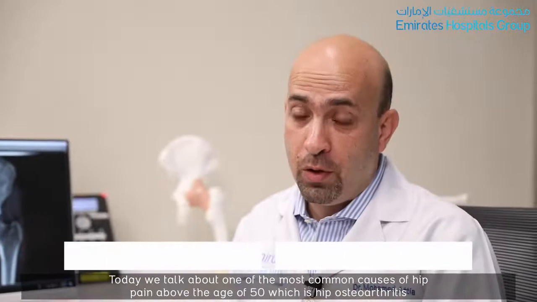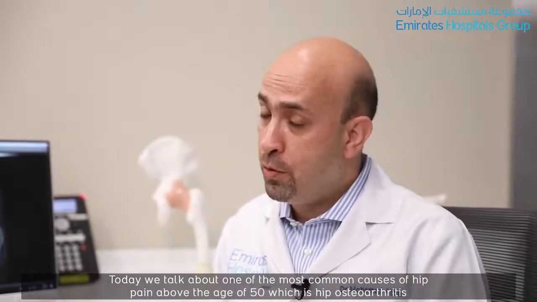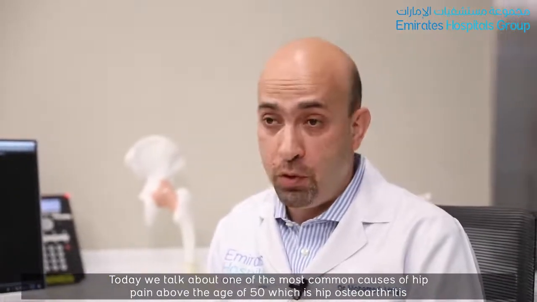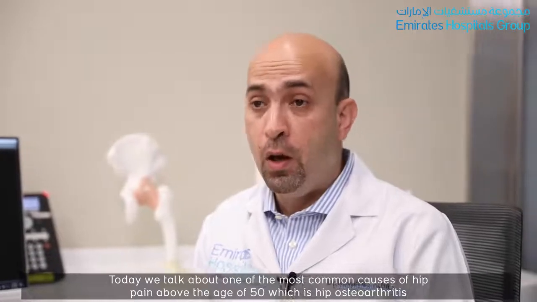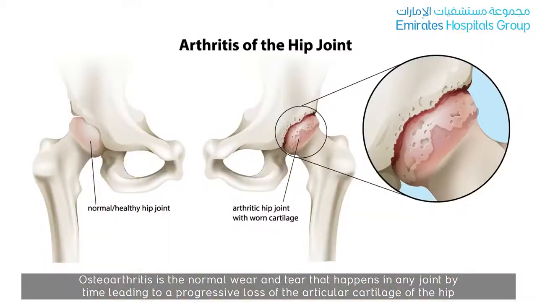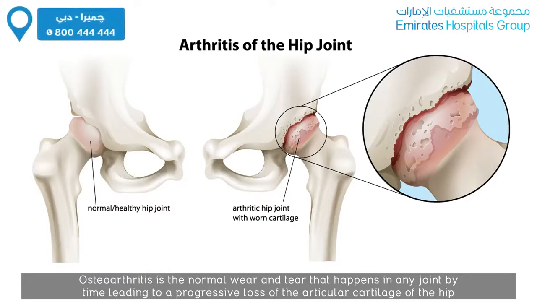Today we'll talk about one of the most common causes of hip pain above the age of 50, which is hip osteoarthritis. Osteoarthritis is the normal wear and tear that happens in any joint by time, leading to a progressive loss of the articular cartilage of the hip.